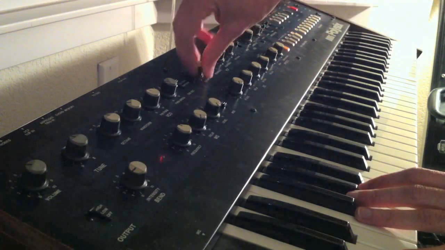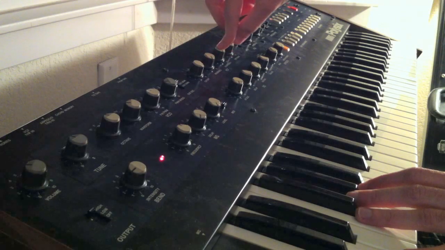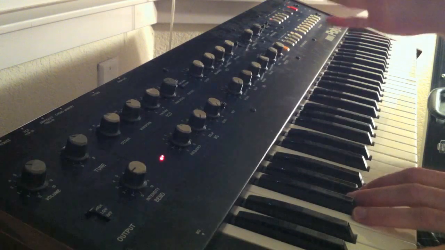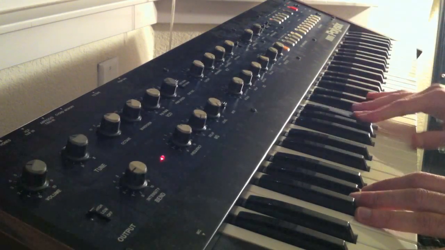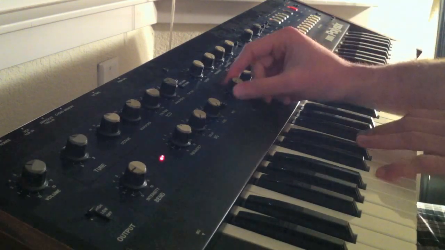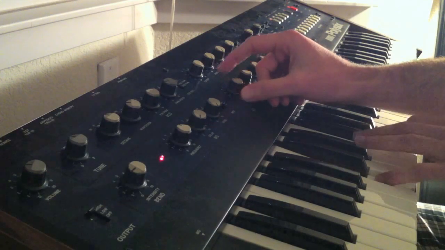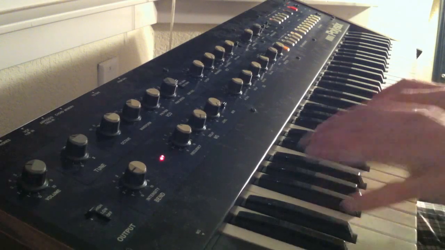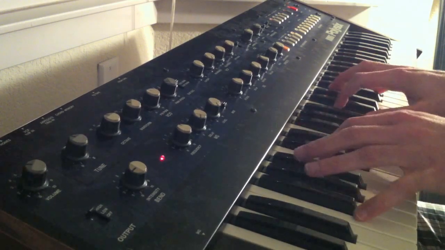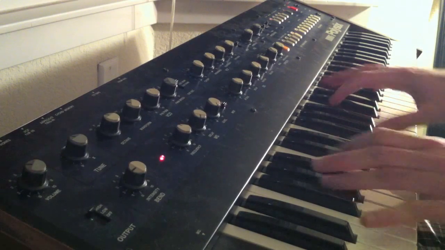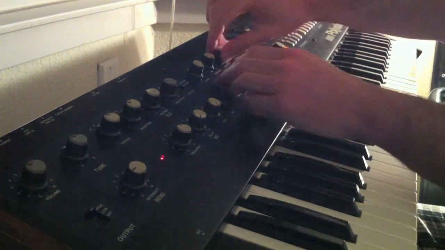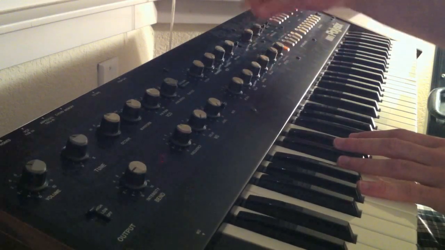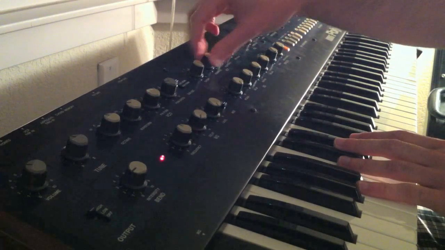So that's why you have to bring the cutoff up if you're going to go negative, because it starts high, brings it down low, and then goes back high. So you get this kind of double trigger effect. Kind of cool. All right, let's bring this back to organ territory.